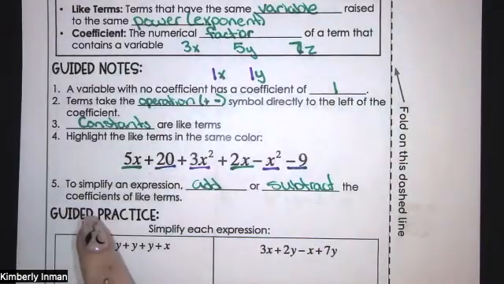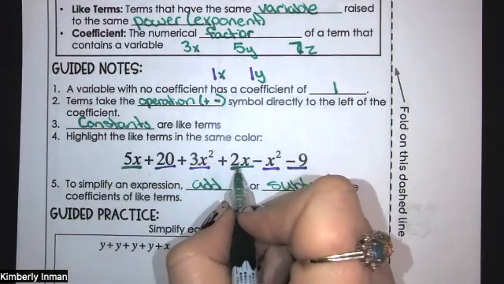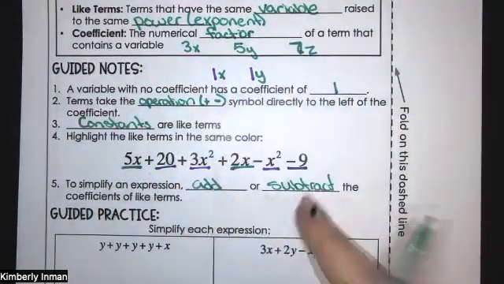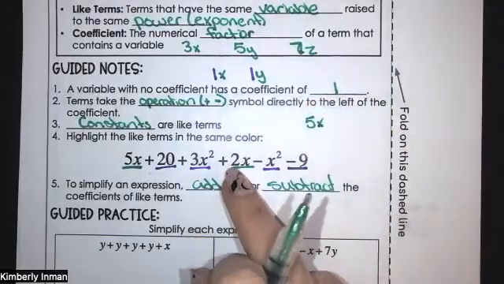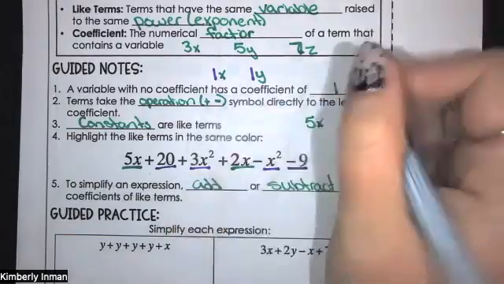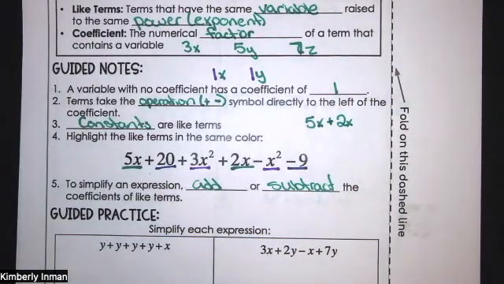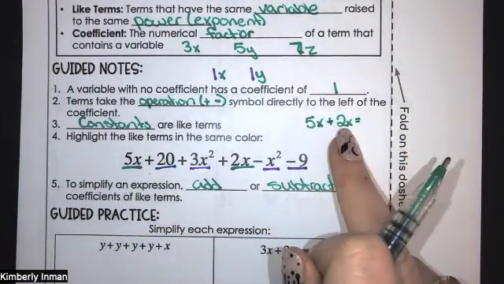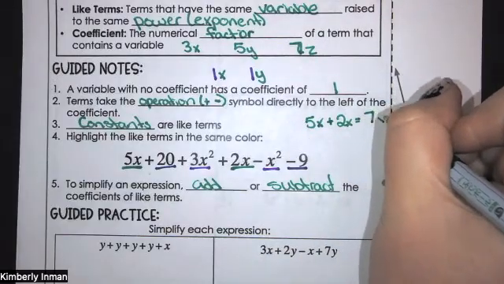And so when you combine those terms or simplify an expression, you add or subtract the coefficients of each of those terms. So you have 5x and 2x. There's not a symbol in front of the 5x. There's not an addition or subtraction. You just write that 5x. In front of the 2x, there's a plus. I'm going to do a plus 2x. Then you add the coefficients. There's 5 x's there, there's 2 x's there, so the total number of x's you have is 7x.